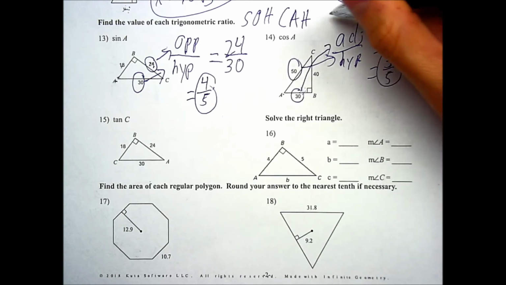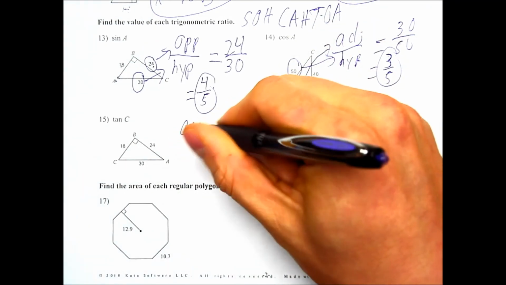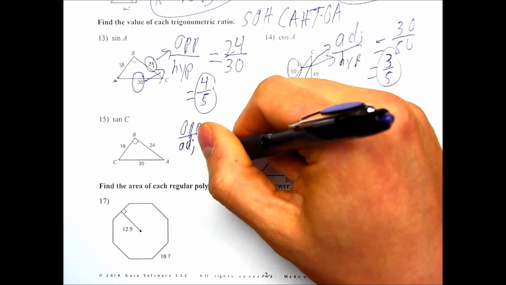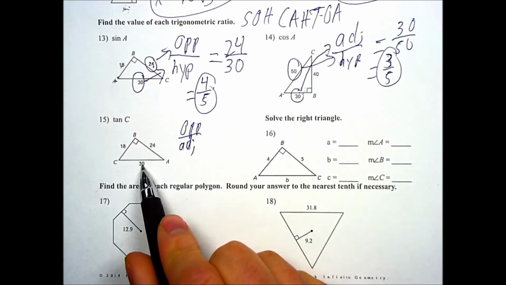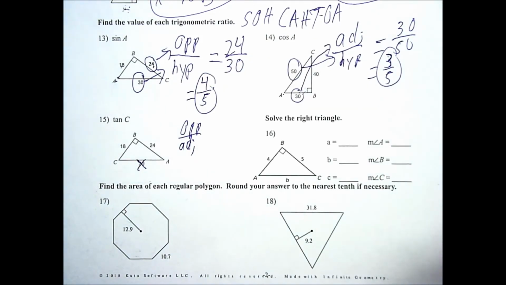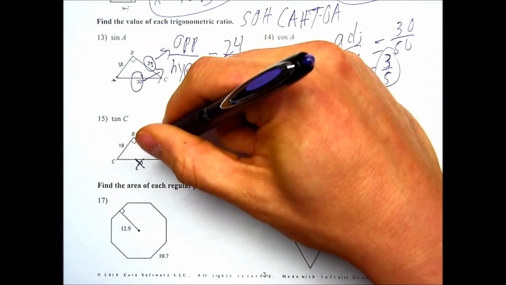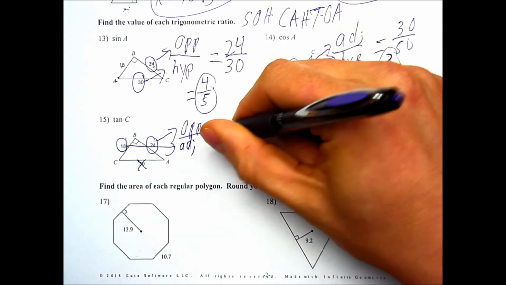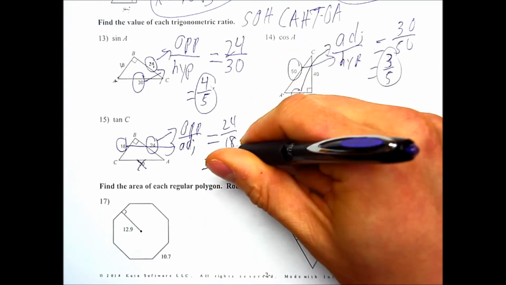All right, next one, tangent, TOA. So here I want the opposite and adjacent. Opposite, adjacent. Again, I always identify the hypotenuse first, before I identify opposite and adjacent, even if I'm not looking for the hypotenuse. 30 is the hypotenuse once again. So I'm not going to use the 30 here. So I'm looking at angle C. Opposite from C is 24 because it does not connect to C, and adjacent is 18 because it does connect. 24 to 18. Dividing this by 6 will yield 4/3.